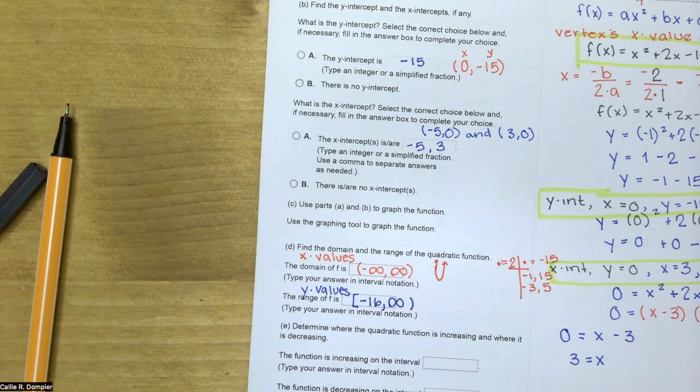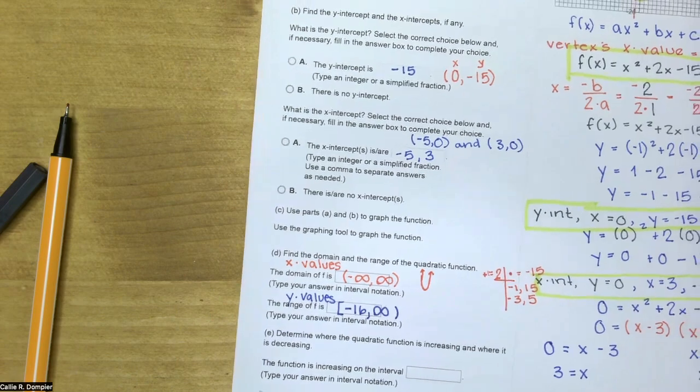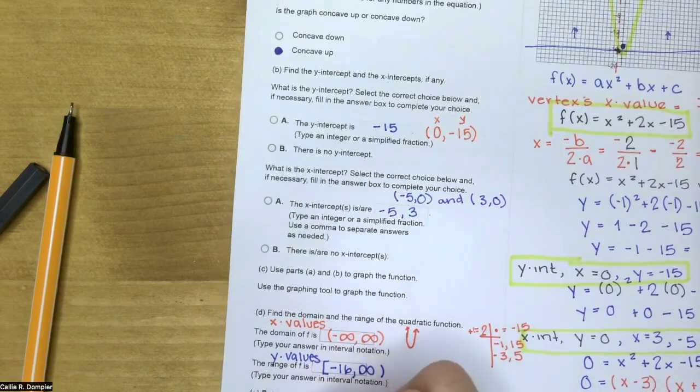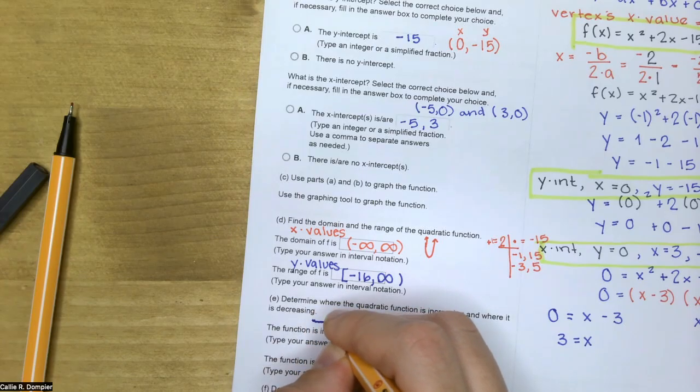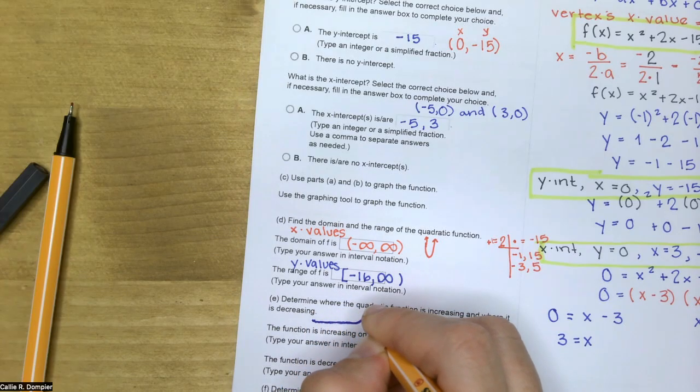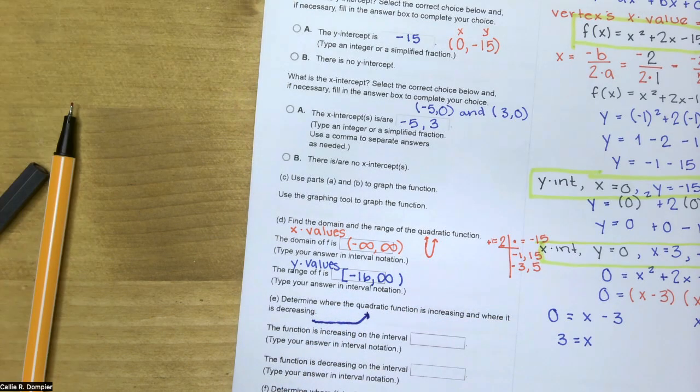Where is the interval increasing? When you are thinking about increasing, I want you to imagine hiking along the graph of the function. Increasing is anytime you have to go up. Okay? Oh, shoot, I wasn't even on. You're hiking along the graph of the function. Anytime you have to go uphill, that's increasing. Okay?